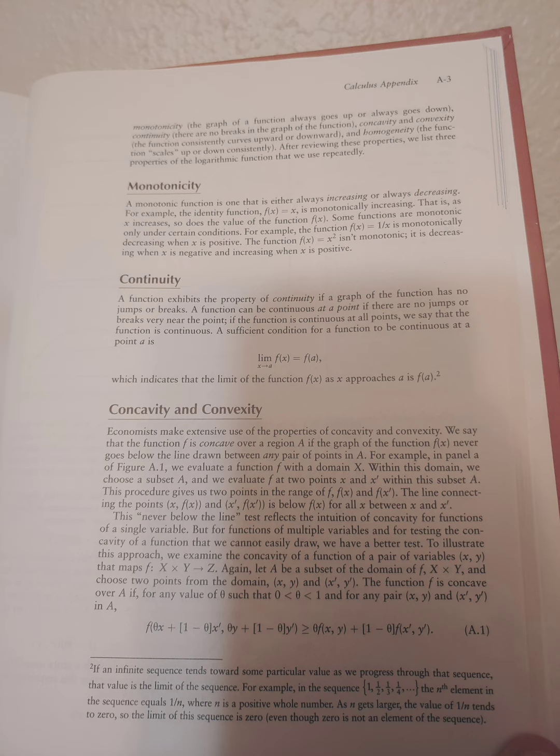Continuity. There are no breaks in the graph of the function. Concavity and convexity. The function consistently curves upward or downward. And homogeneity. The function scales up or down consistently. After reviewing these properties, we list three properties of the logarithmic function that we use repeatedly.